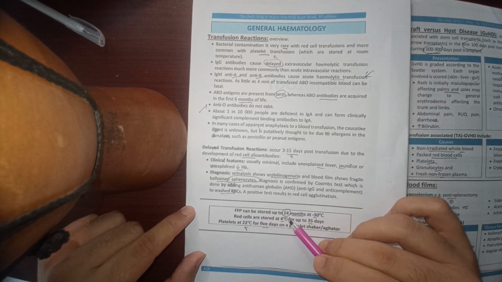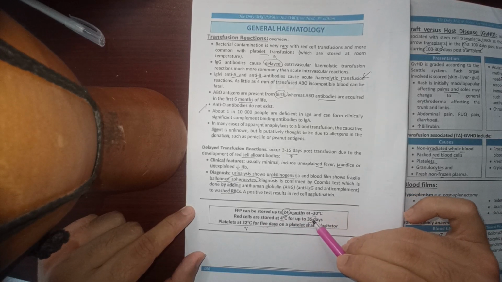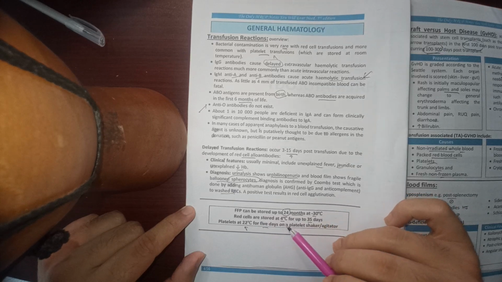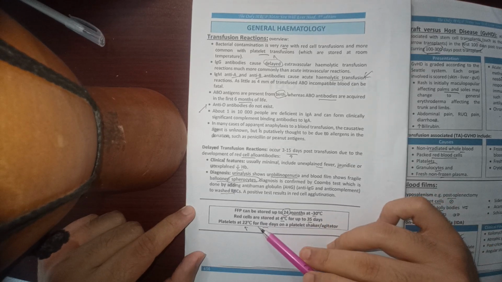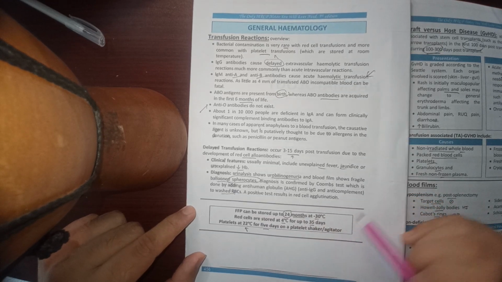Okay, FFP can be stored for up to 24 months at minus 30 degrees centigrade. Red cells can be stored at 4 degrees for up to 35 days. Platelets at 22 degrees for 5 days on a platelet shaker agitator.